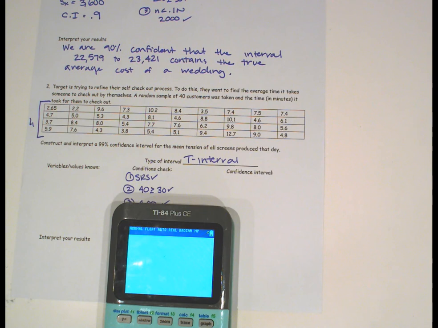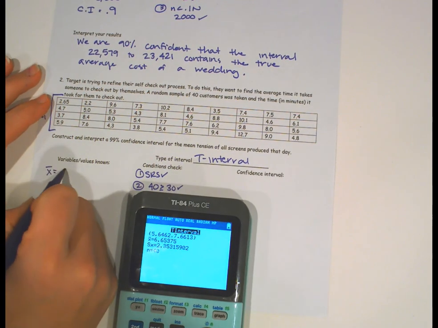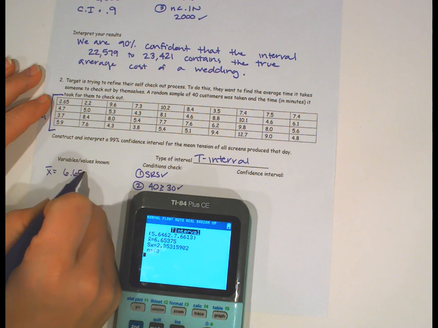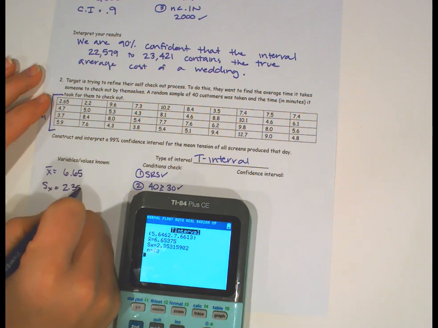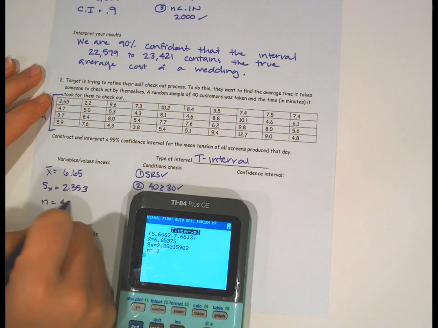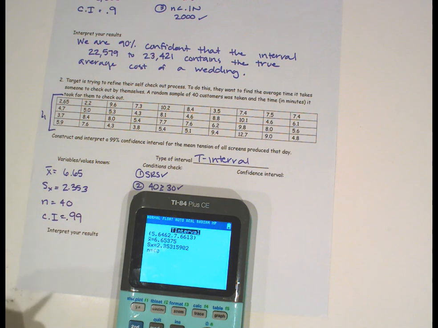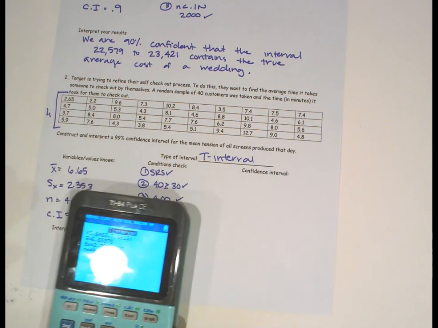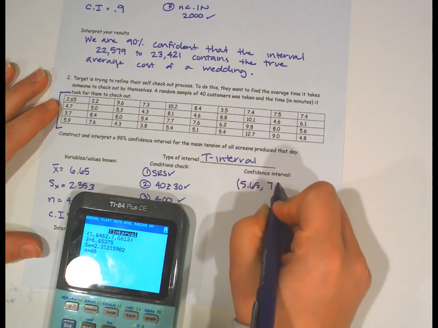So we'll hit calculate. And now it tells us the mean was 6.65375. It tells us our standard deviation. And it tells us our N value, which we already knew. So that kind of stuff we could fill in after the fact. Or you can do 1-Var Stats and figure it out yourself beforehand. So I get that my confidence interval is 5.65 to 7.66.